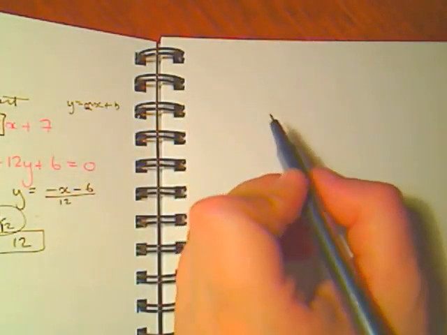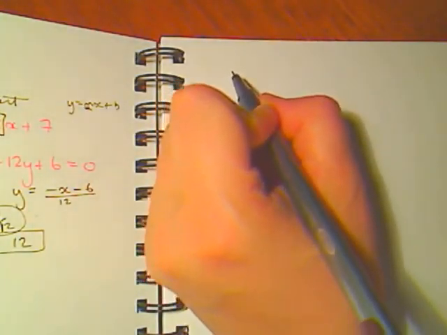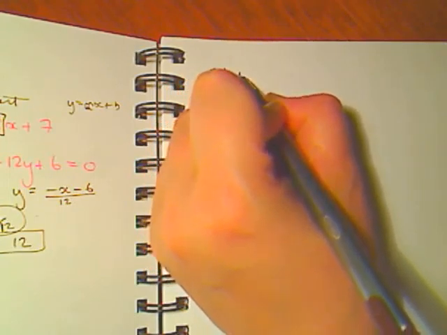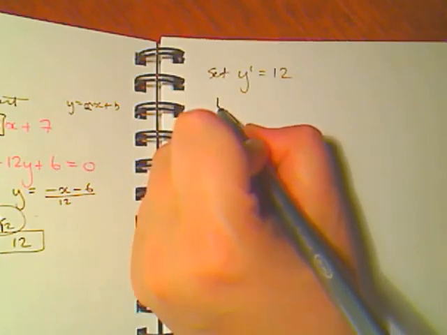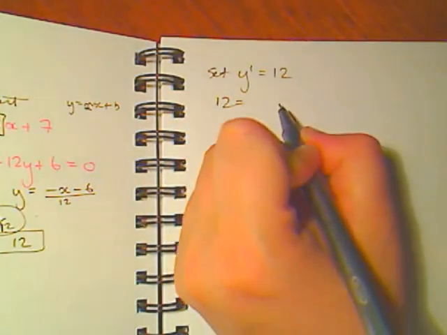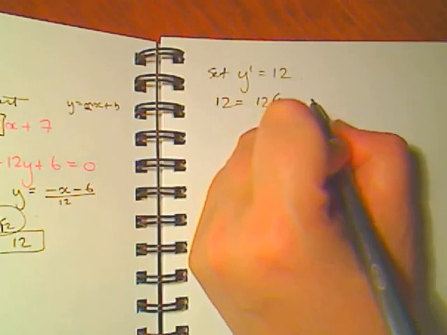Now continuing with the question over this side, we now want to find where it's perpendicular to that line, so we want to set now the derivative equal to 12. So we have 12 equals 12 times (4x minus 7) squared.